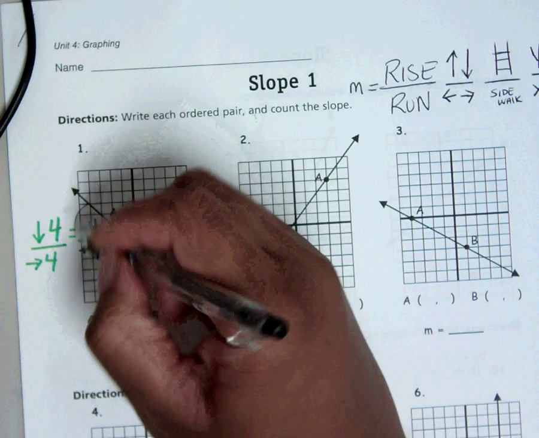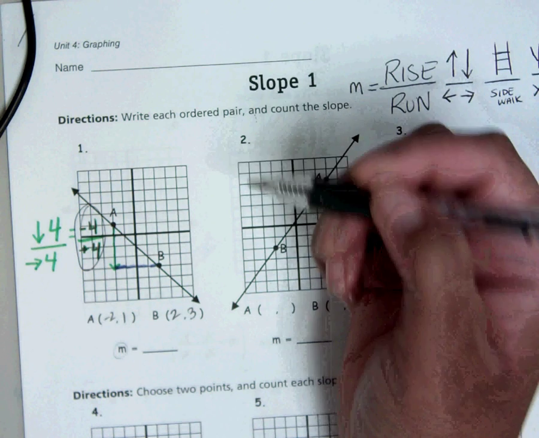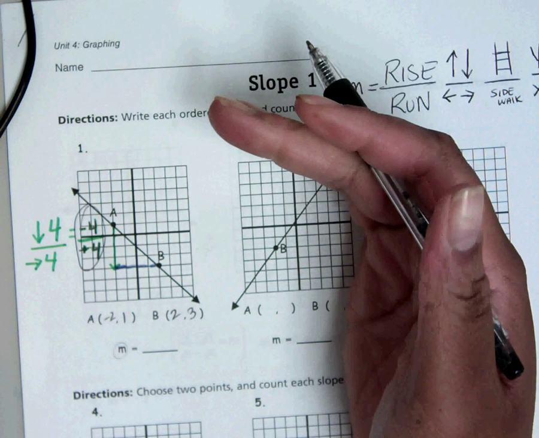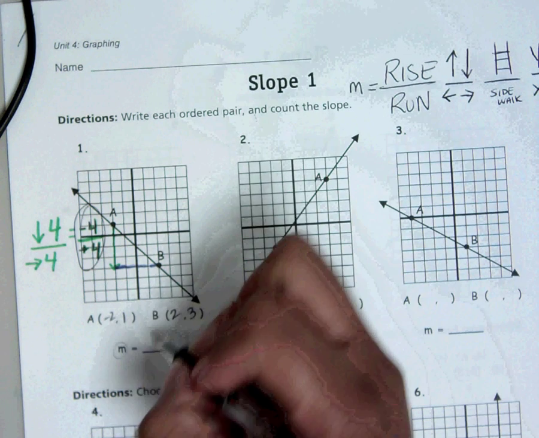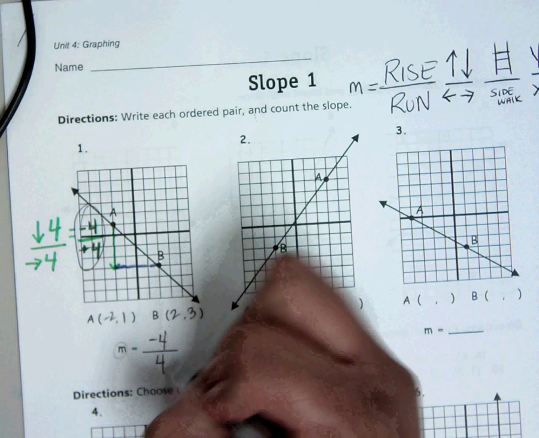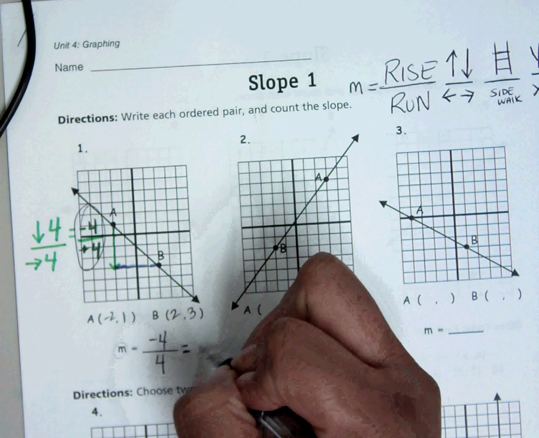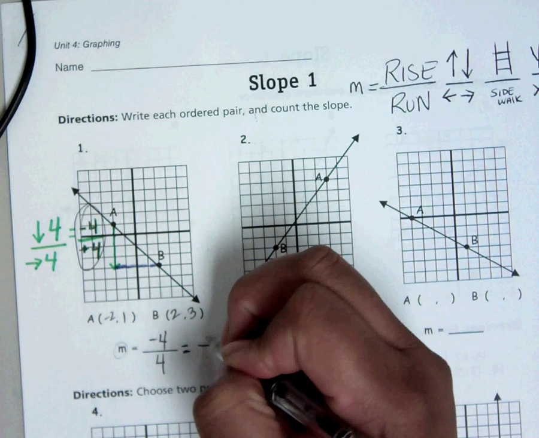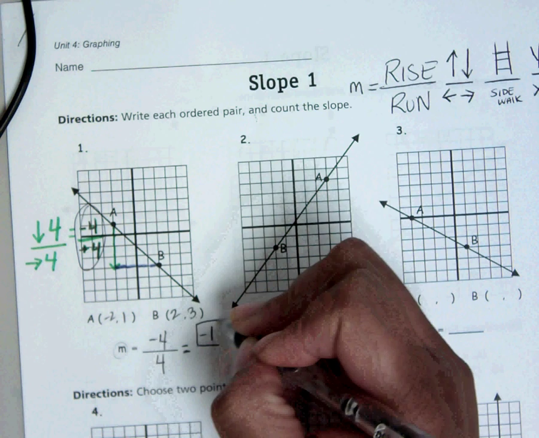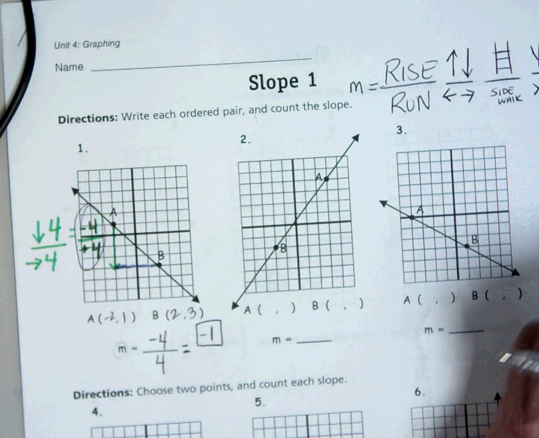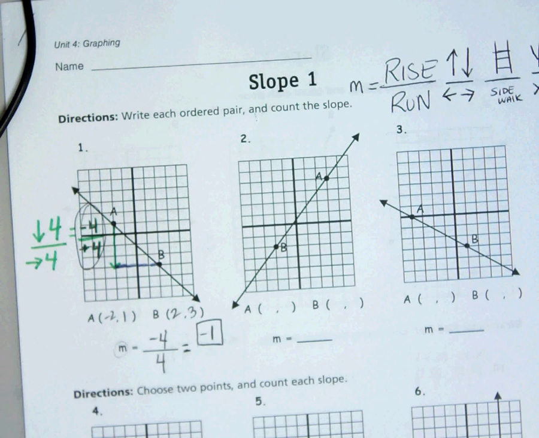That means that this here, when finalized, is the slope. So -4 divided by 4 is 1. -4 divided by 4 is +1? No, it's -1. And so your final answer is -1. So what we have to do in class, if you're struggling with dividing or multiplying your integers, we can use the calculator. So don't forget to ask the teacher for the calculator.